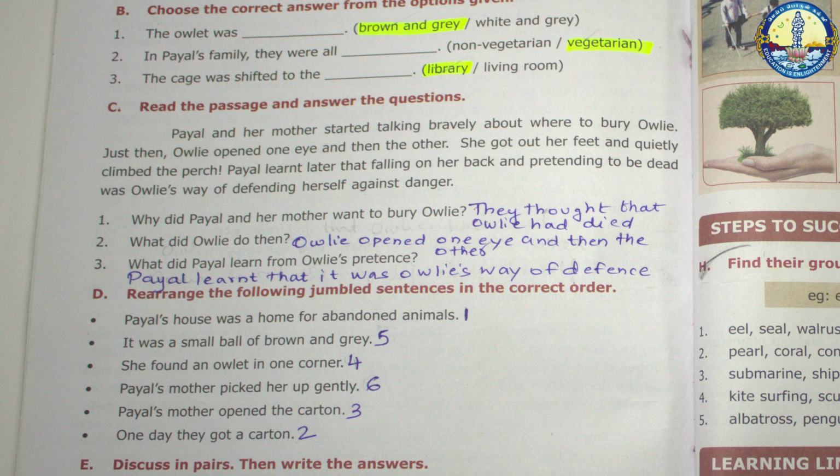Why did Payal and her mother want to bury Owlie? They thought that Owlie had died. What did Owlie do then? Owlie opened one eye and then the other. What did Payal learn from Owlie's pretense? Payal learnt that Owlie was defending herself.